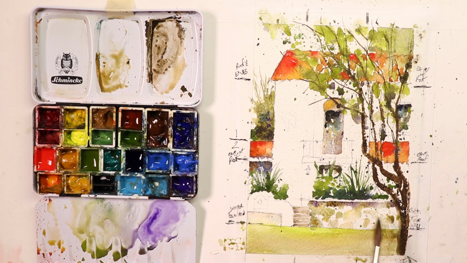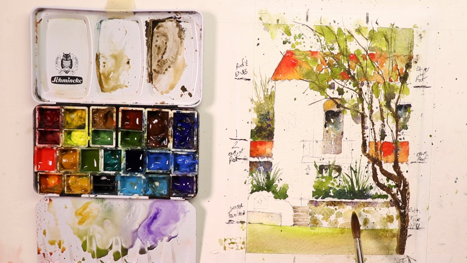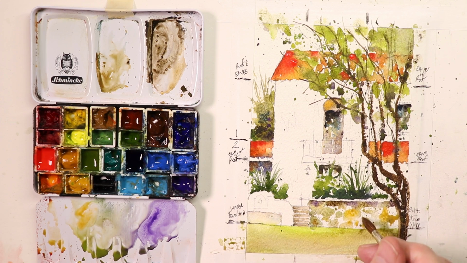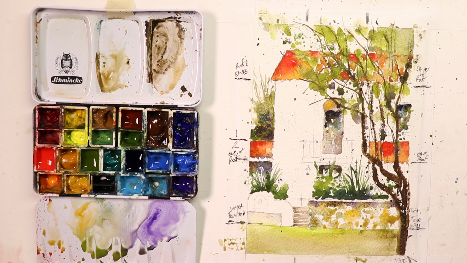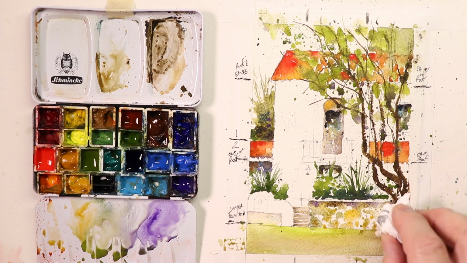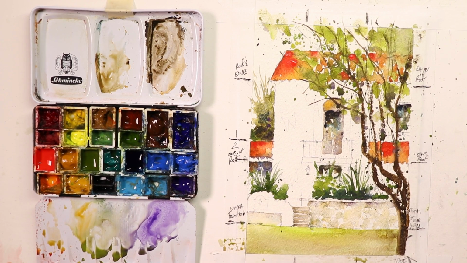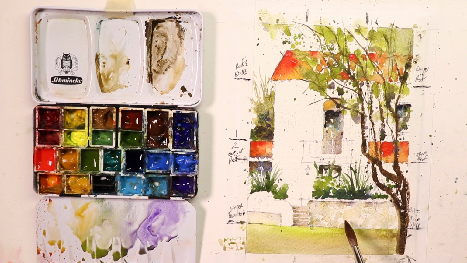Couple more splashes over here. Then some tissue and I blot up over here. You can do that. You can blot up a lot, actually.